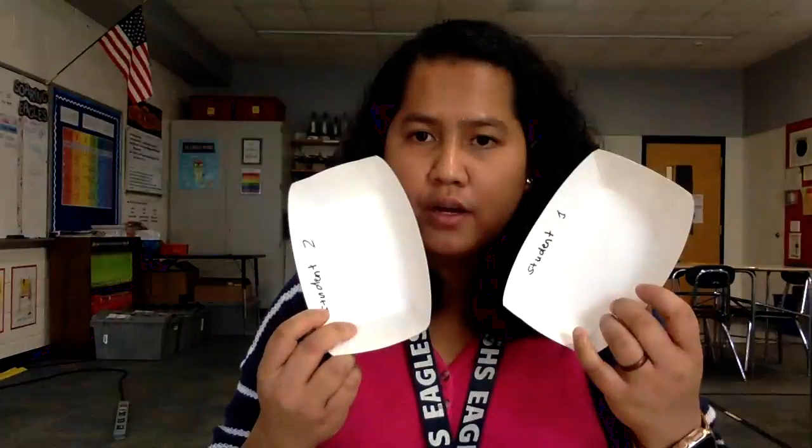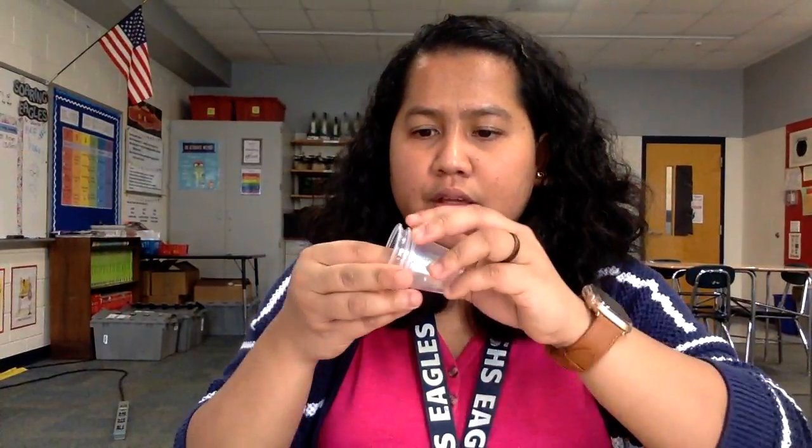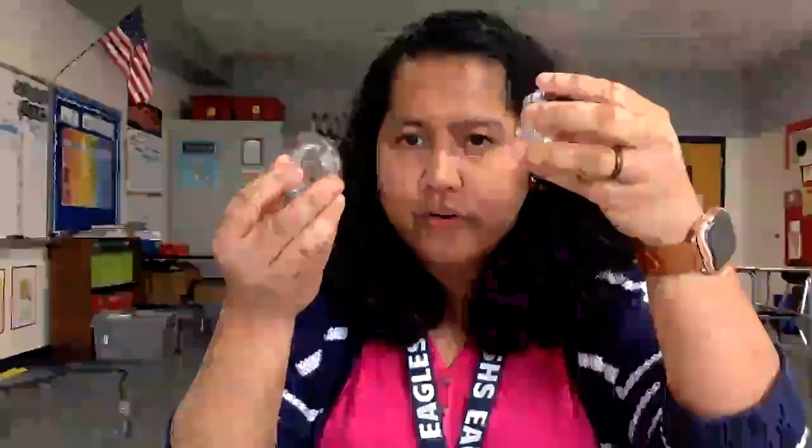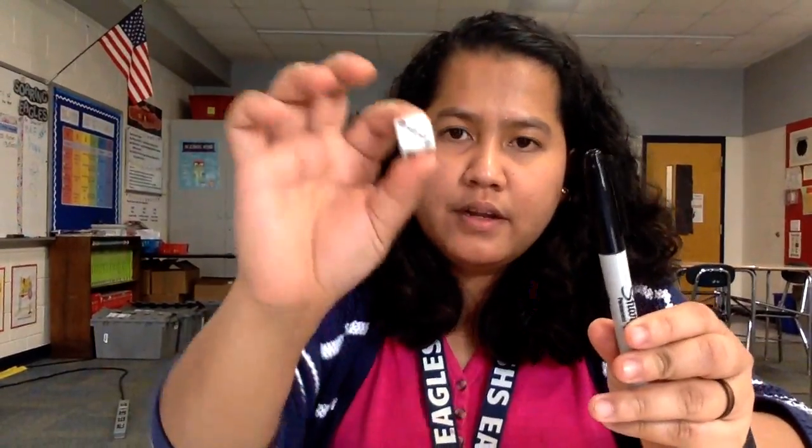So first, two trays, one for each member of the pair, and then six small cups, 3 cups for each person, and then six caps or covers, three for each person as well. And then each pair gets a marker and the dice. All right.